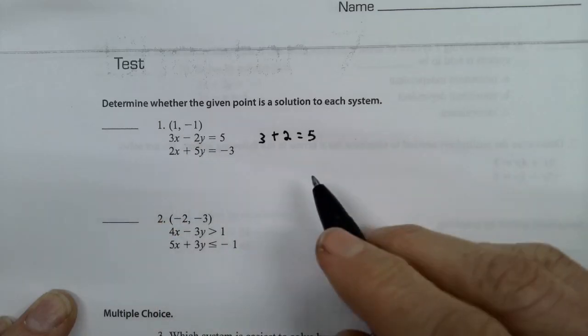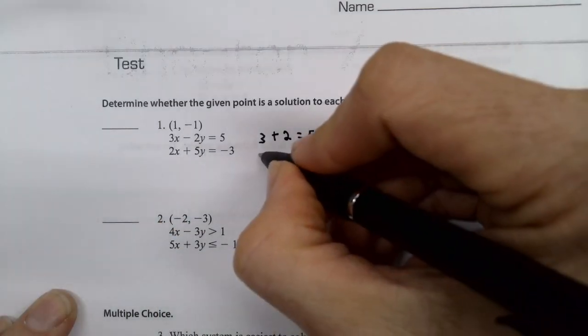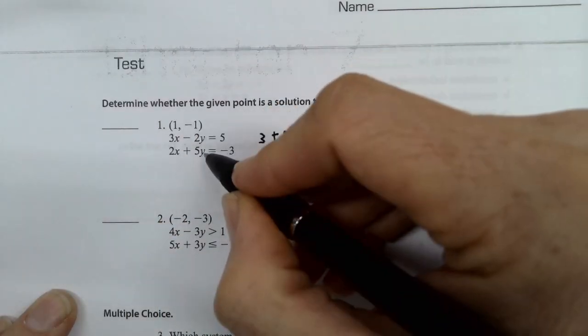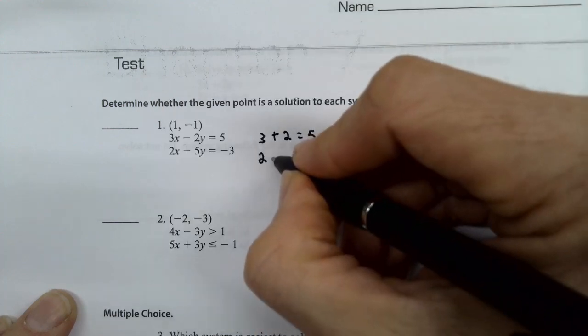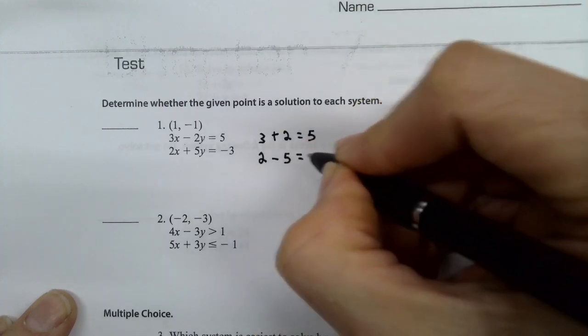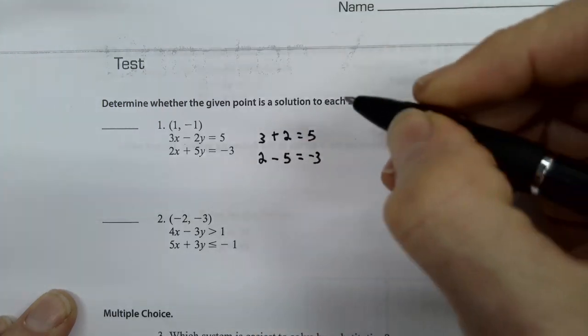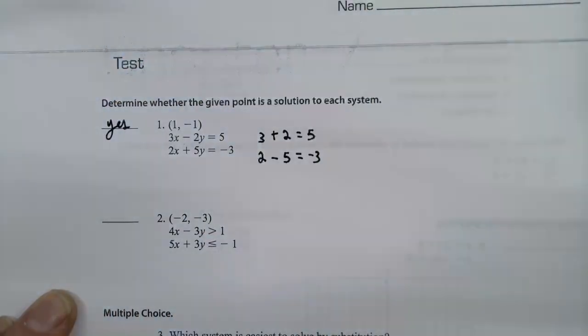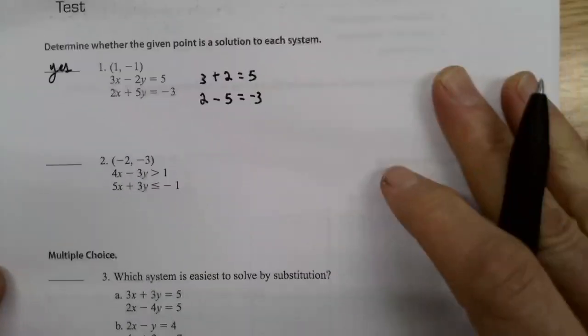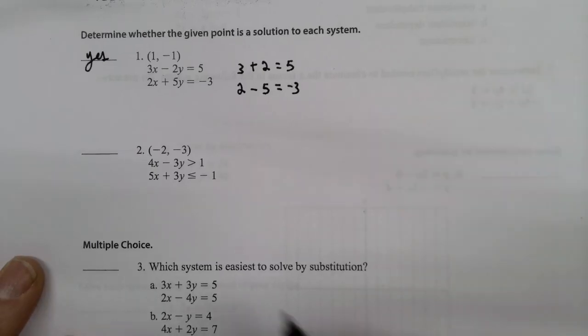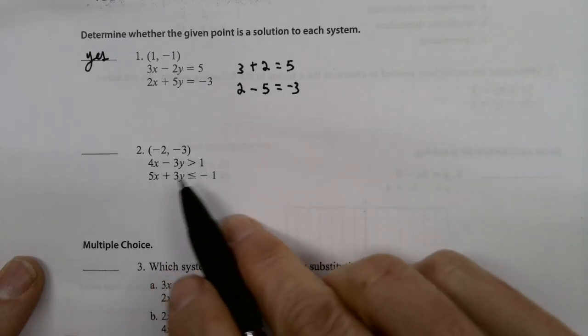Down here, 2 times 1 is 2. Negative 1 times 5 is a minus 5. And sure enough, that equals negative 3. So that is a yes. That's going to be a solution. Alright, come down here, next problem. Same kind of deal. Plug it in, see if it makes sense.